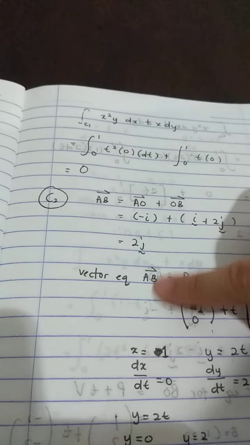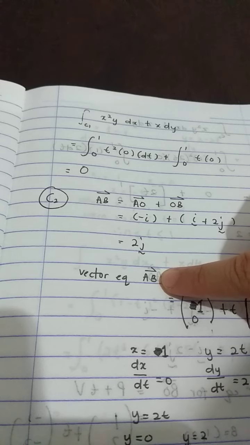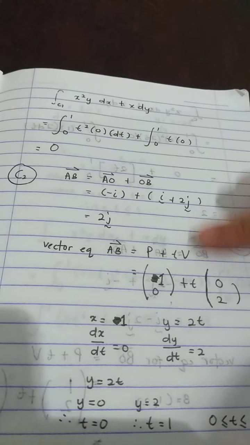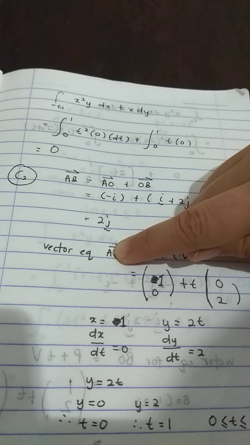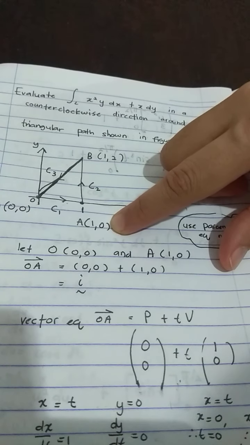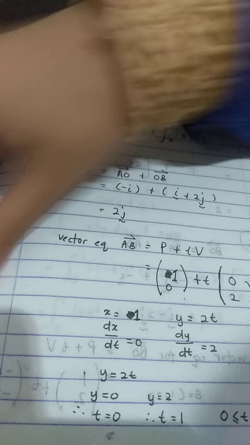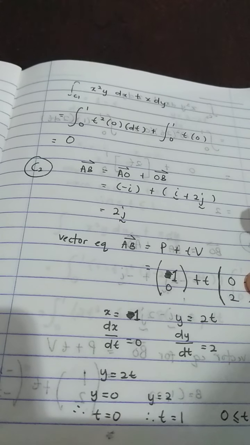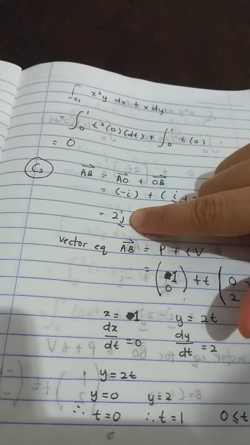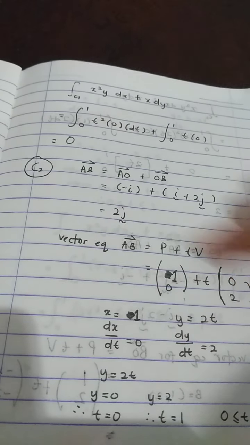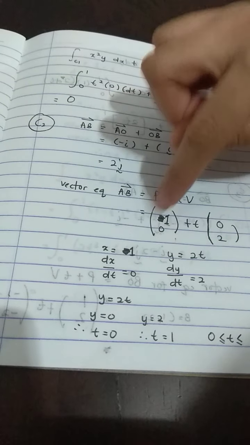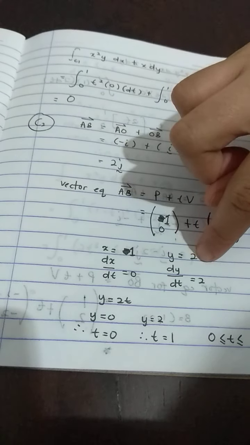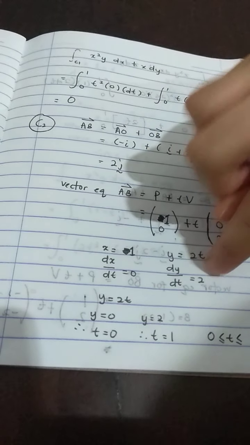So the vector equation from A to B: the origin is at the point A, whose coordinate is (1, 0). So we put (1, 0) plus t times v. The v we got here is 2j, so i is 0 and then 2j. Then we have x equals 1 and y equals 2t. We derive x, we get 0. We derive y, we get 2.